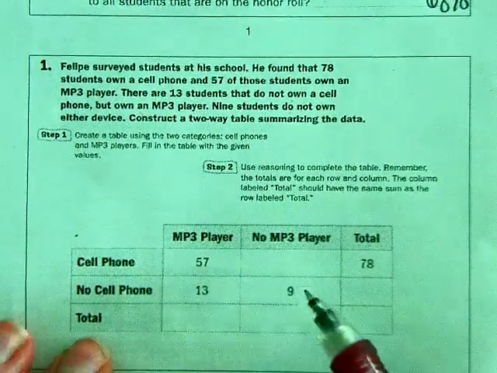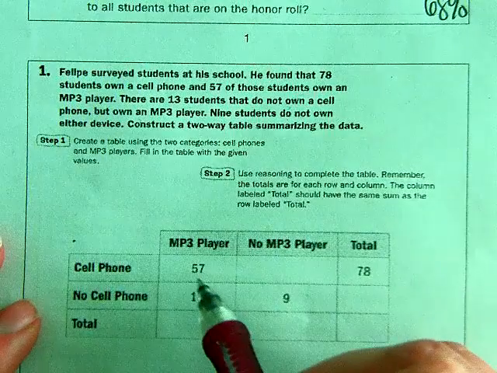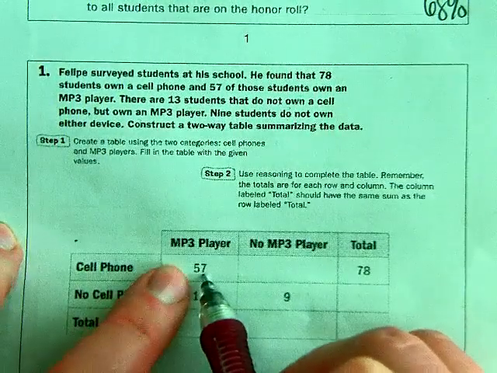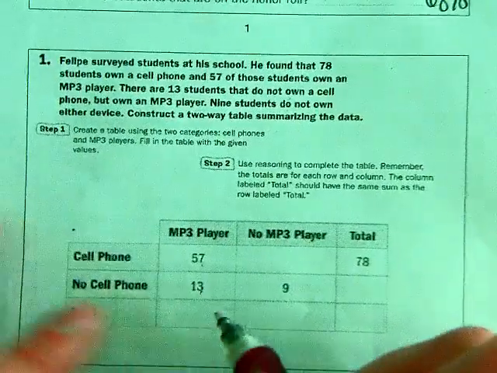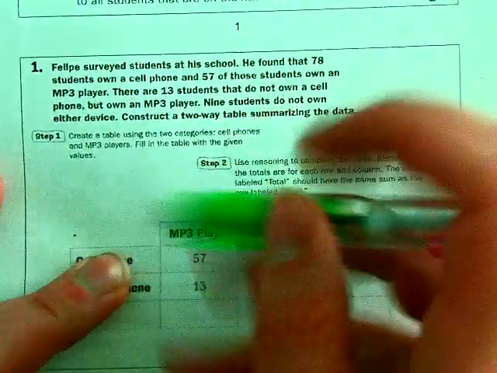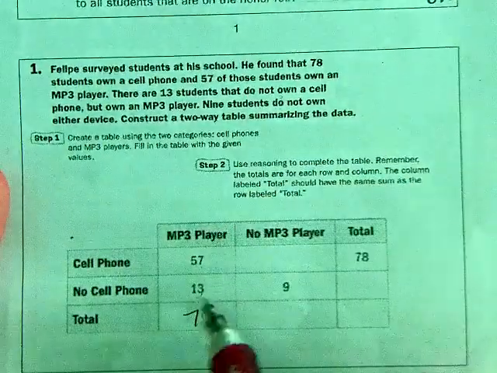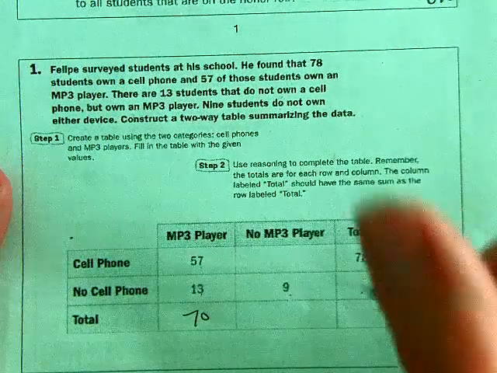So some of that is already filled in. The 57 is MP3 player and a cell phone. 13 was an MP3 player and no cell phone. So if you add those together, that would be 70. 13 plus 9 for this total would be 22.